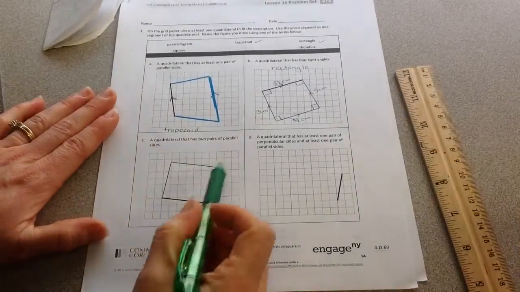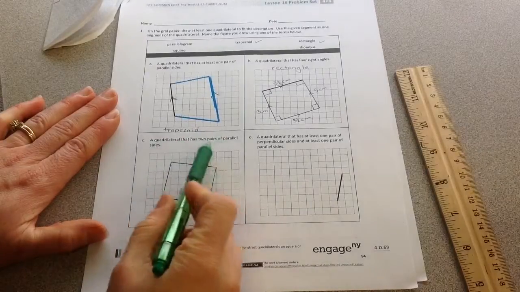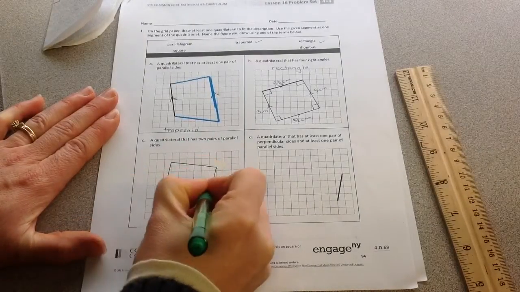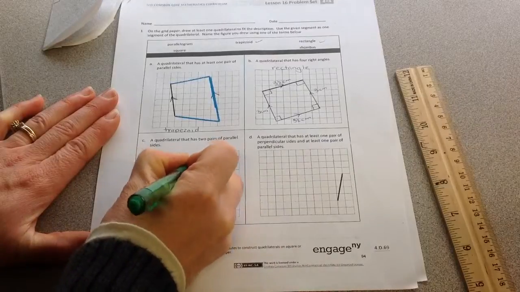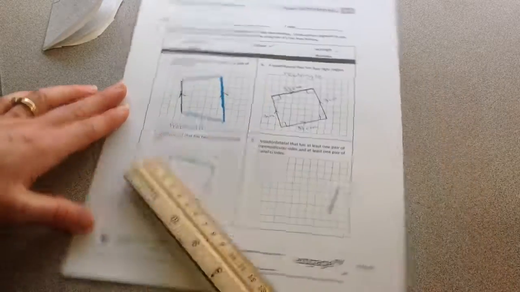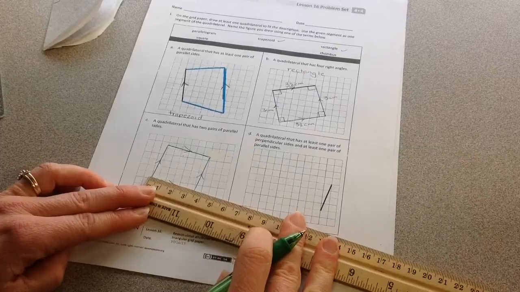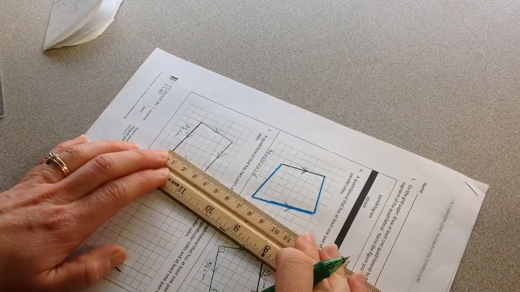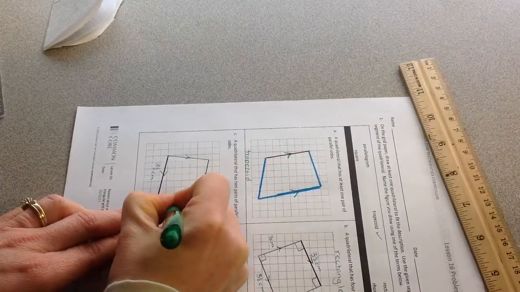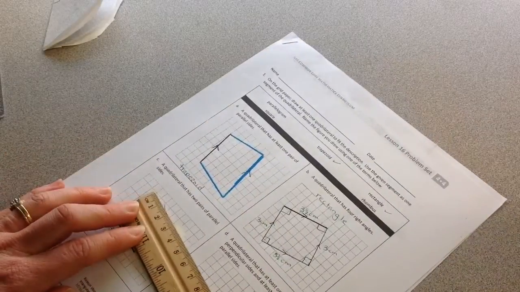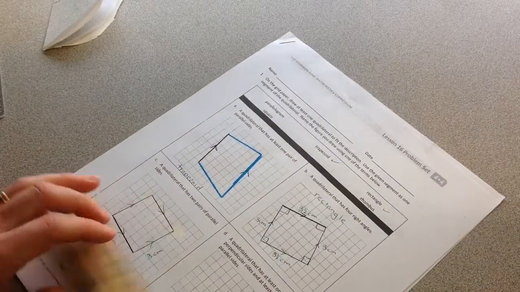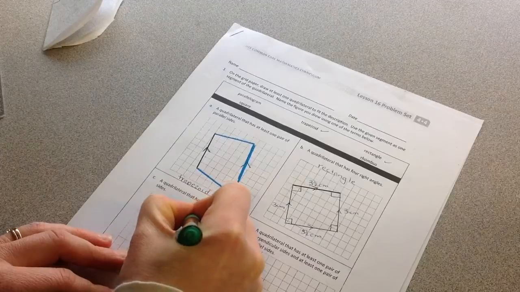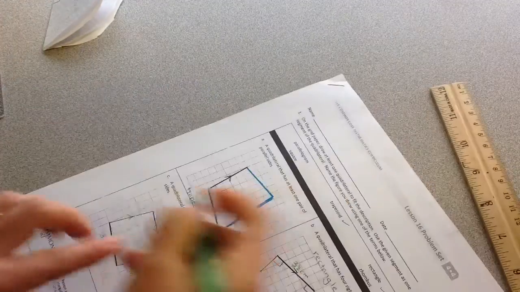All right, so I have drawn a quadrilateral that has two pairs of parallel sides. This is parallel with this, and this is parallel with this. And then I went through and I measured, and I got about 3.5 centimeters here. I got 3 centimeters here. I got 3.5 centimeters here. And I got 3 centimeters here.